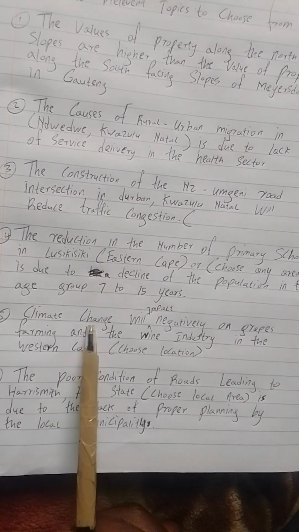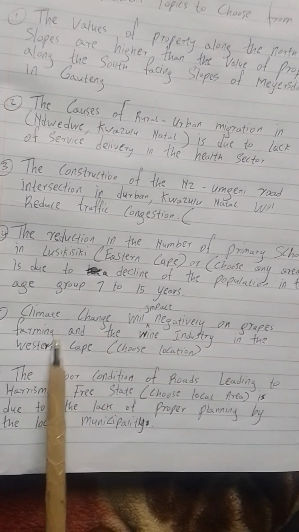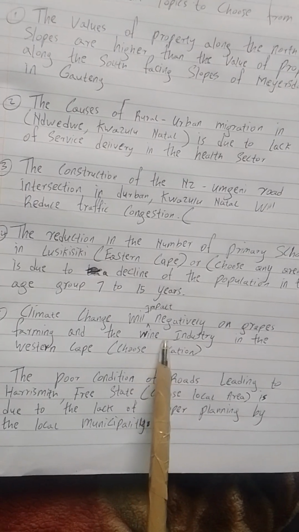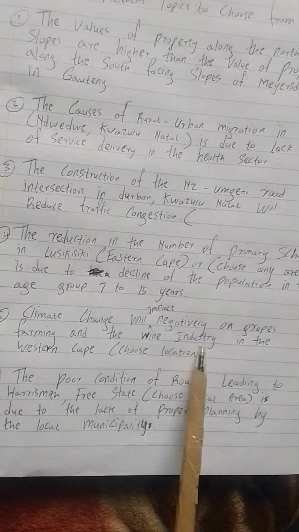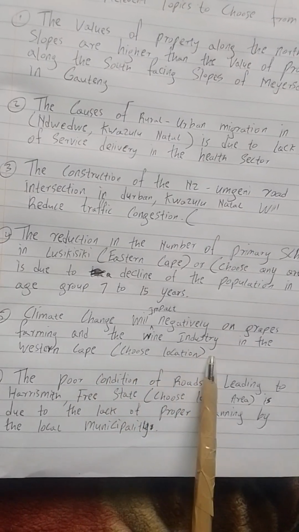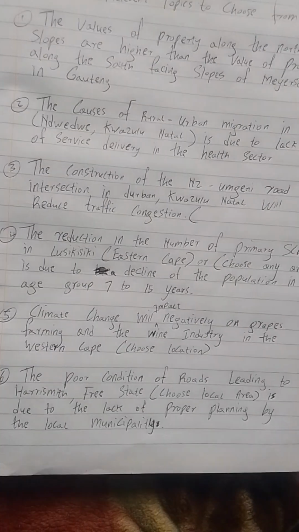With climate change, they may no longer be able to plant grapes for farming. Then the industry will die due to the fact that there are fewer grapes to supply the wine industry in the Western Cape, or choose the location, a place where you will include unemployment.